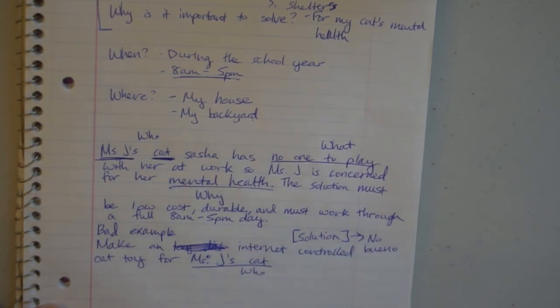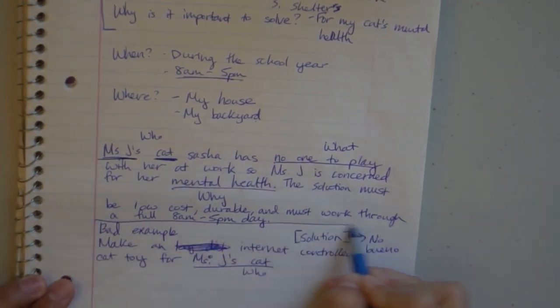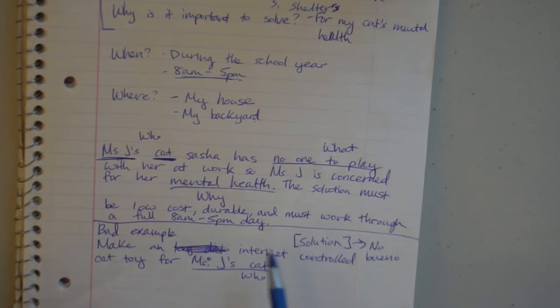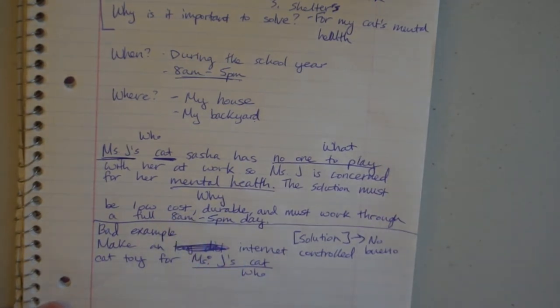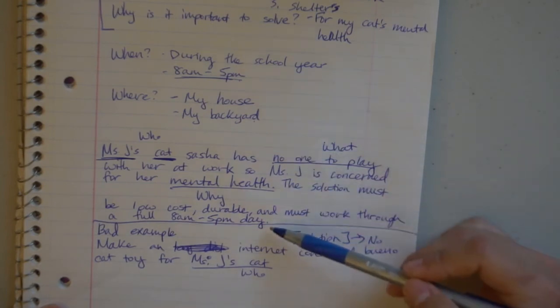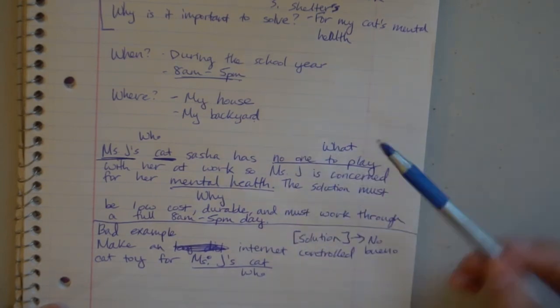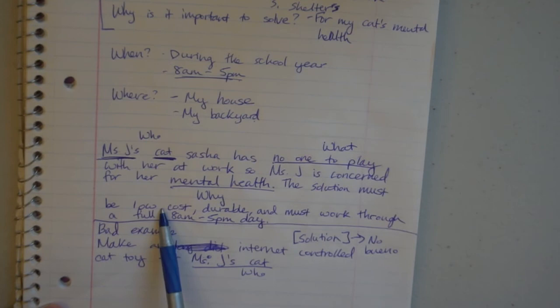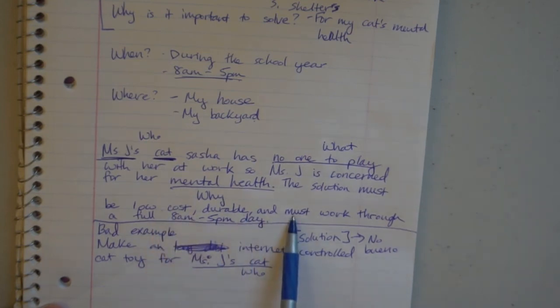day. Right, so you can see here I've added in some of what we call constraints, right? So I've added in some of my when information, so that 8 a.m. to 5 p.m. I don't have where in here, but I have some other things that are important to consider. These will be more important if you're working with an actual client.